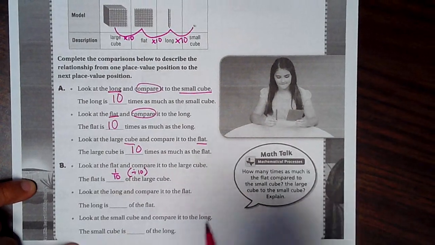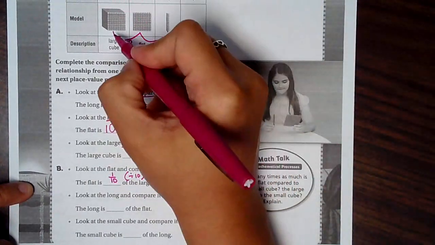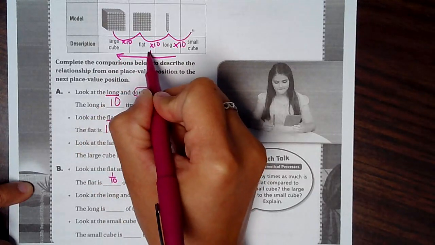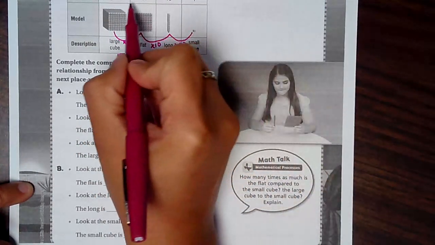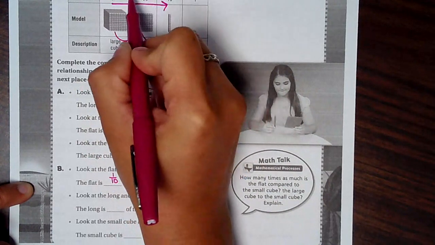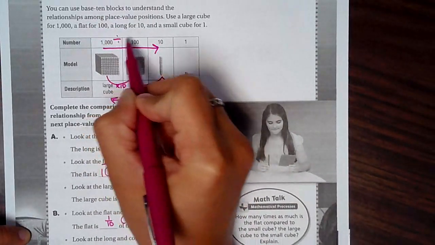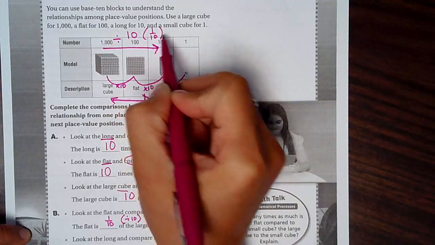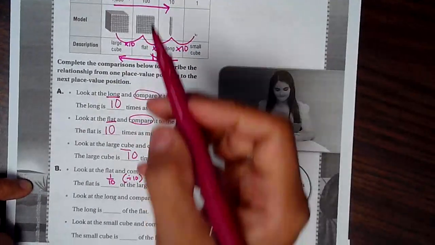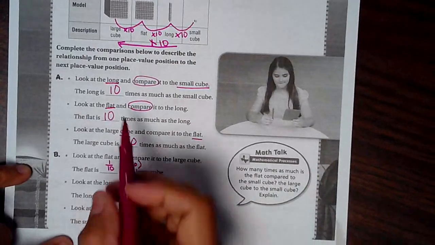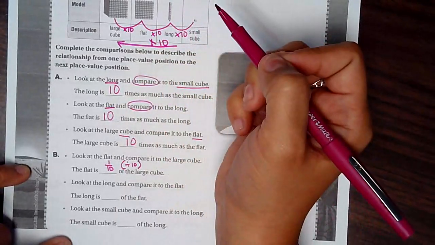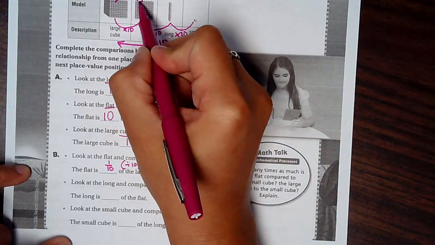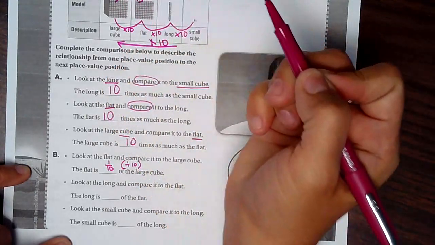So when you go this way, you're multiplying it times 10. When you're going that way, you're dividing it by 10, or it becomes 1/10. Okay, so here is the flat and the large cube. So from here to here is 1/10.